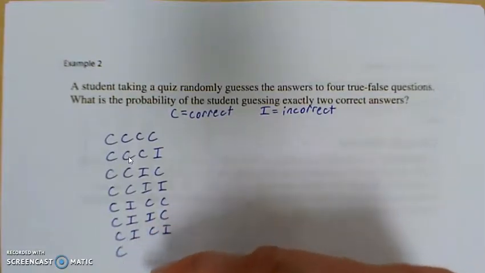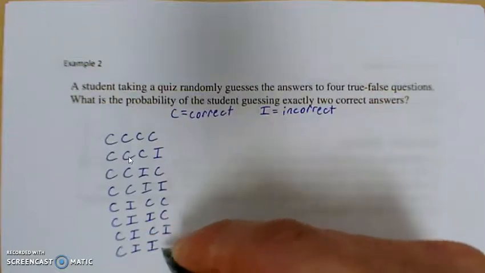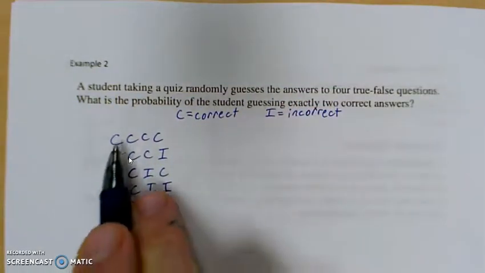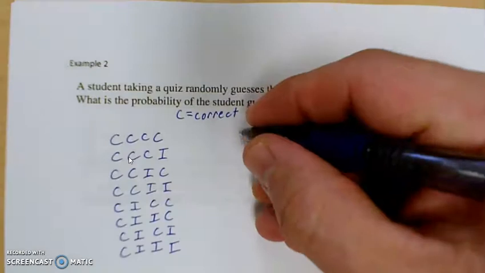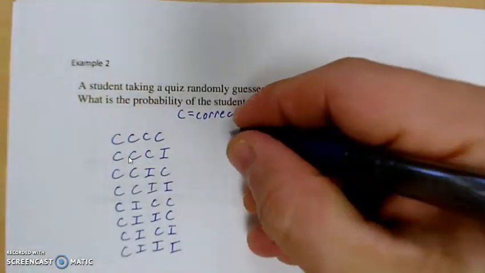And I'm getting pretty close here to having finished the correct side. 1, 2, 3, 4, 5, 6, 7, 8. So this is all the possibilities if the student got the first one correct. Then I'd list them all for getting the first one incorrect. I'm going to just do that real fast.